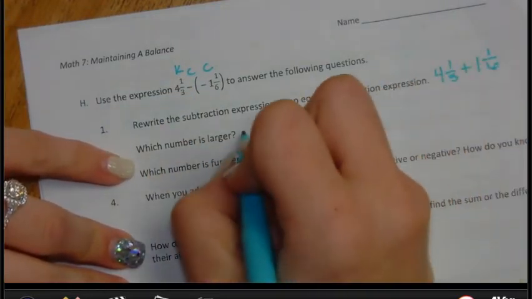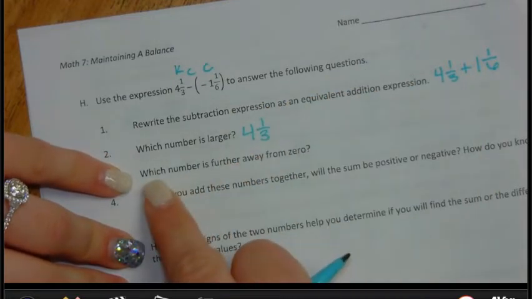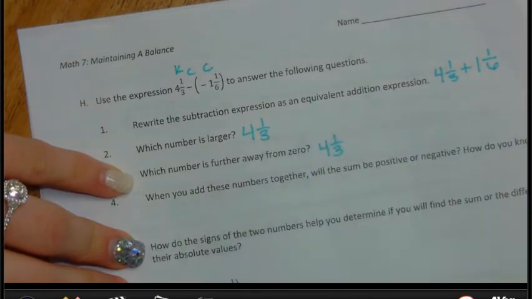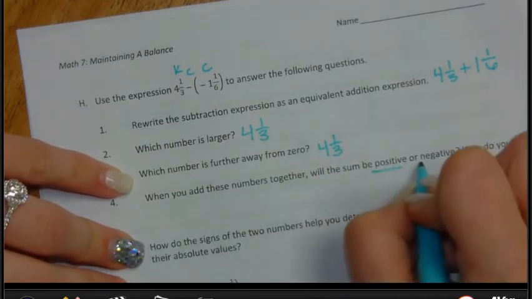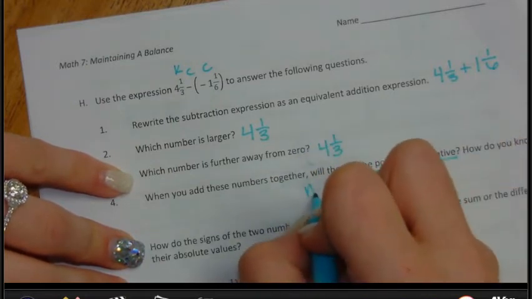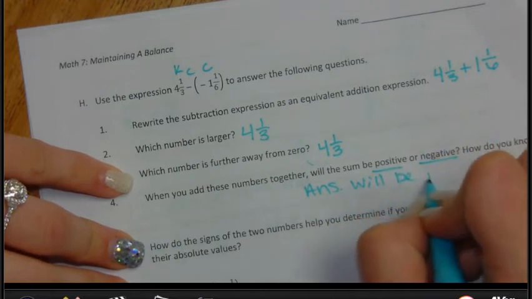Which number is larger? So which one's furthest to the right? And that's 4 1/3. Which one is further away from 0? That is still 4 1/3. Will it be positive or negative? Well, my number that's furthest away from 0 is positive, so my answer will be positive.